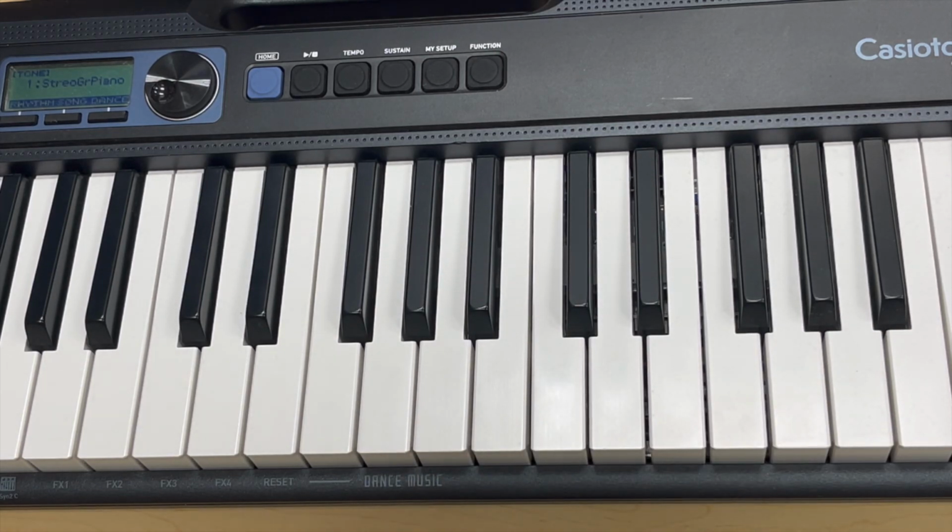Syncopated rhythm. So remember, rhythm is created by when each note falls in relation to each other.